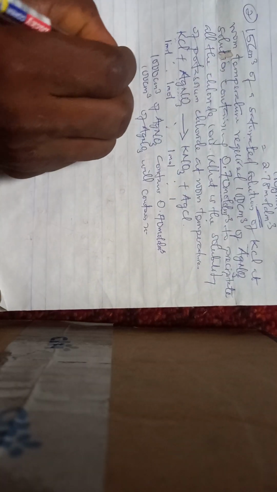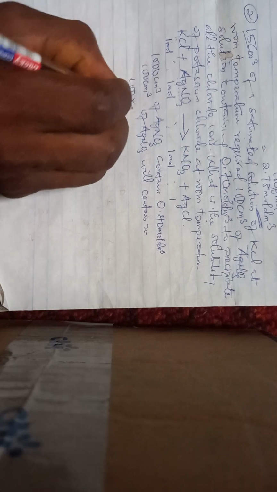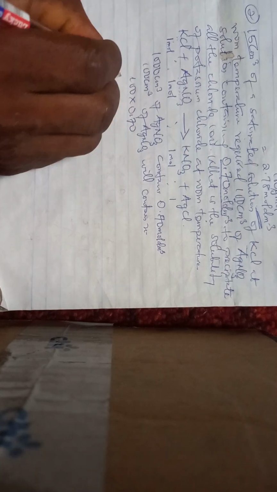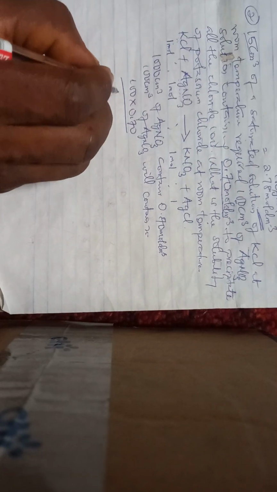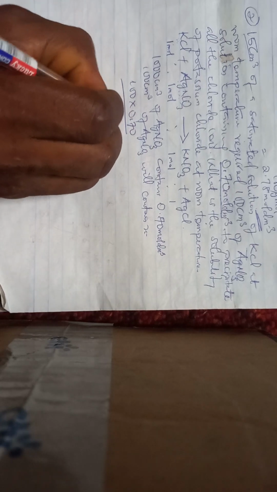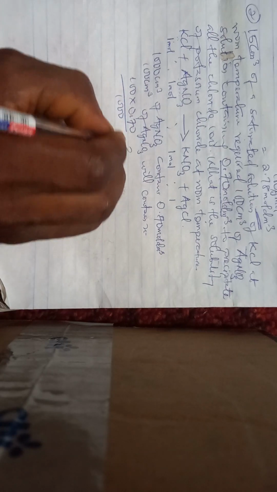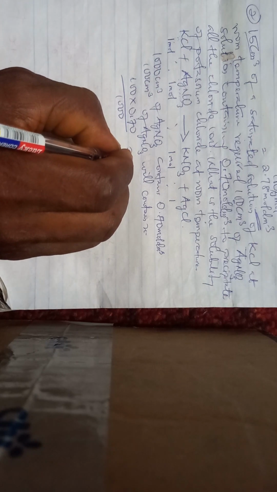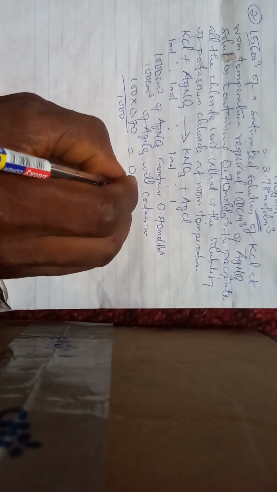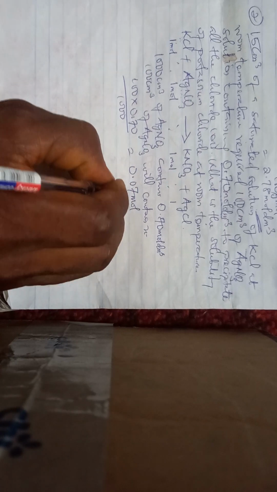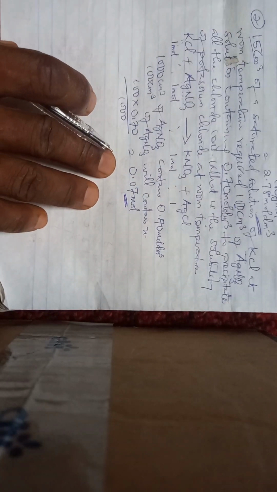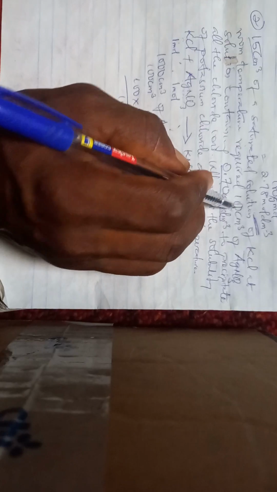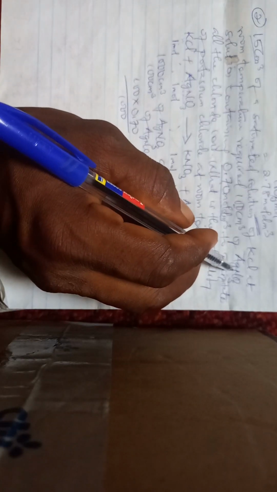So when we cross multiply, we are going to have 100 multiplied by 0.7 divided by 1000, and that one will give us, let me quickly calculate it, 0.07 mole. This is the amount that is in 100 cm cube of silver nitrate.